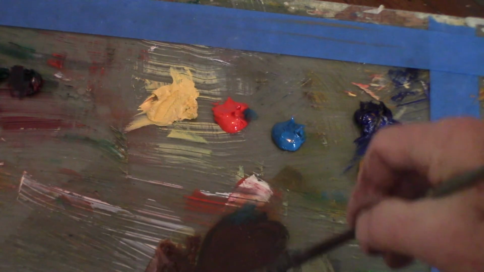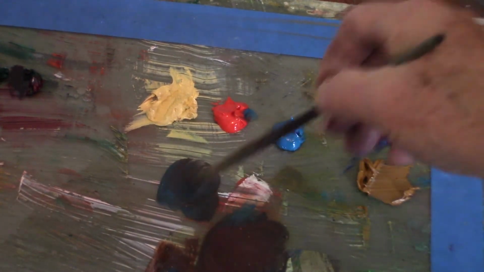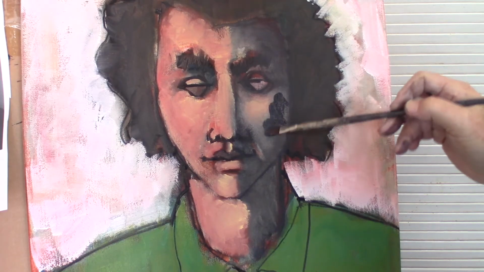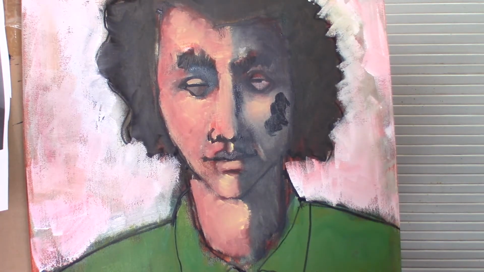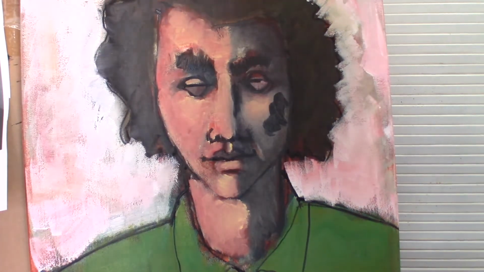A little more blue, I think. See how that goes. Yeah, there's a little too much blue there. I need more of the red. Also, the polyurethane will help it dry a little bit faster. Actually, this will be dry tomorrow.